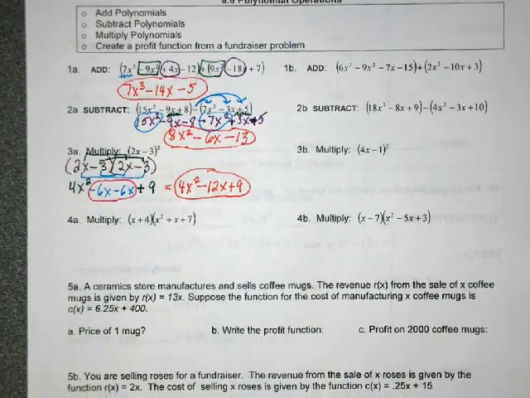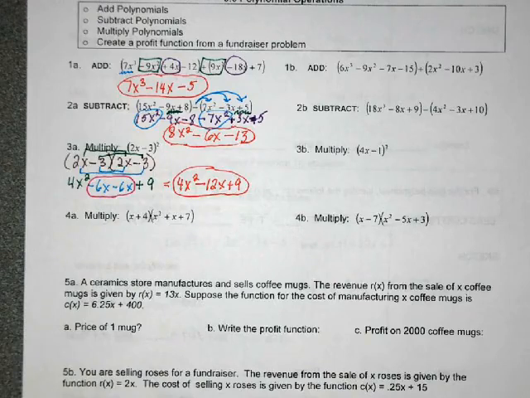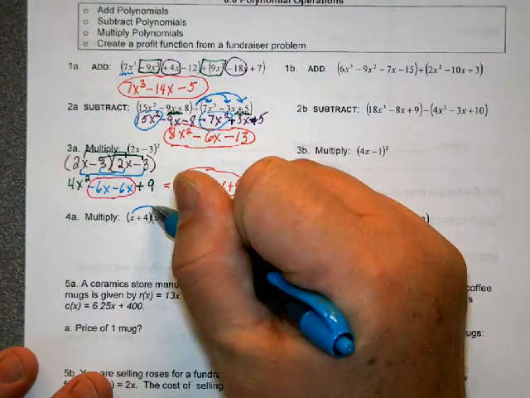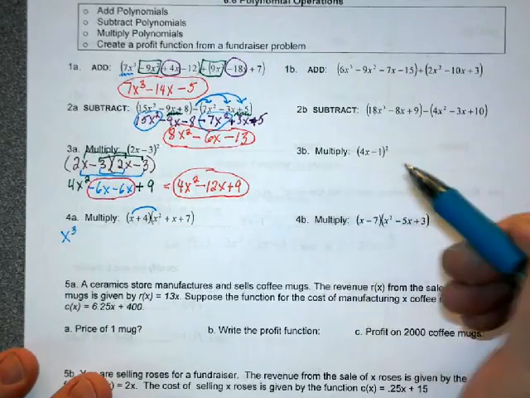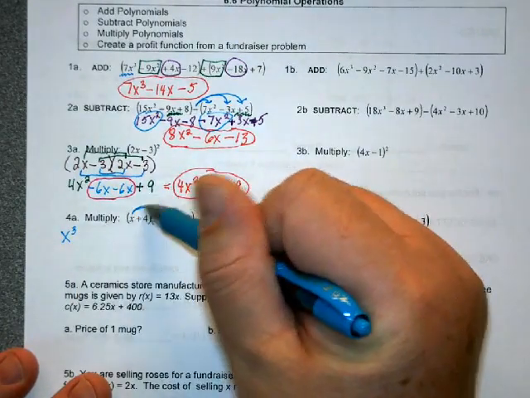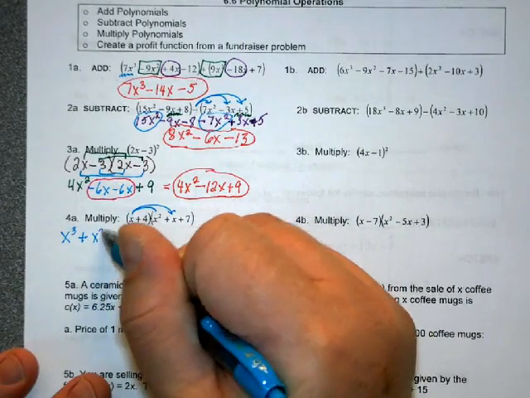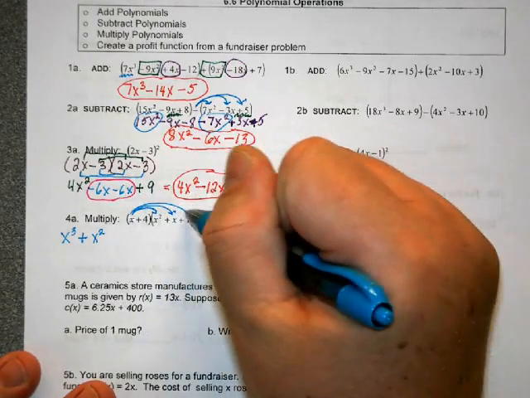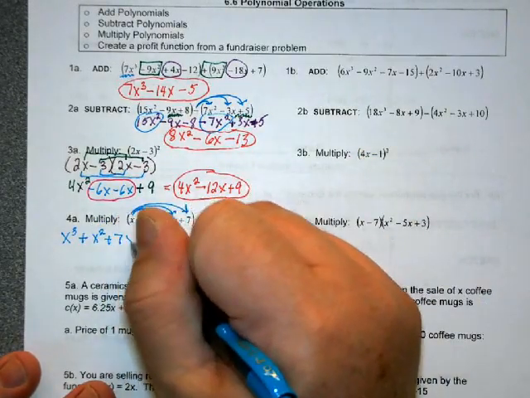Okay, and then in number 4, we have a binomial times a trinomial. So we're going to have to distribute each one of them. So x times x squared is x cubed. X times x is x squared. And then x times 7 is 7x.